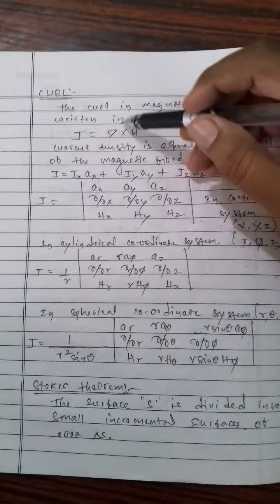Now, del cross H dot delta S is equal to del cross H dot an delta S. an is a unit vector normal to the incremental surface. Here, this is the incremental surface, and an is the normal to that incremental surface. The closed integral H dot dl is equal to del cross H dot delta S, because dl is the perimeter of the incremental surface and delta S is the area of that incremental surface.